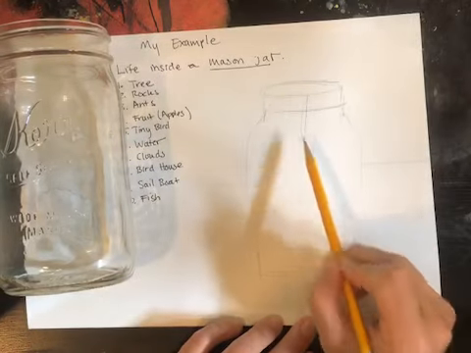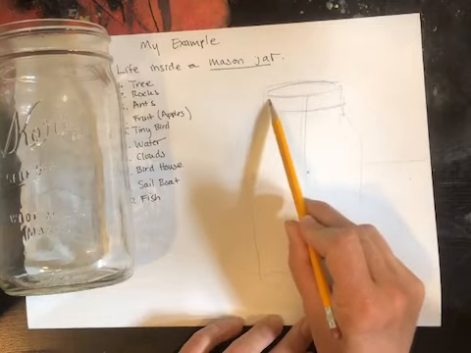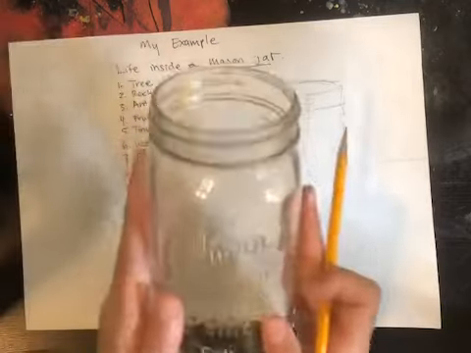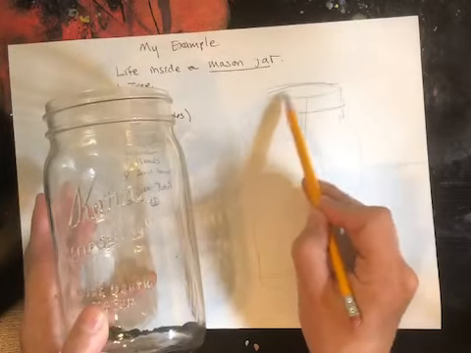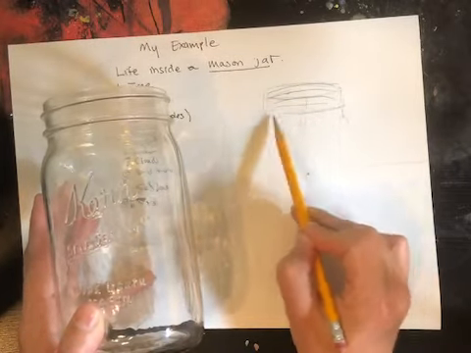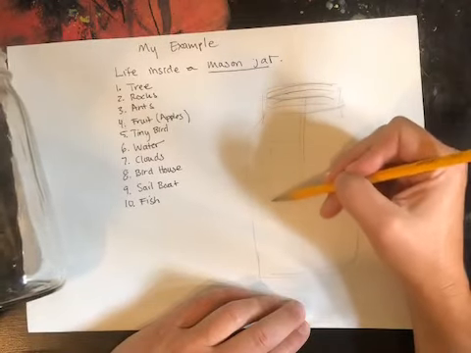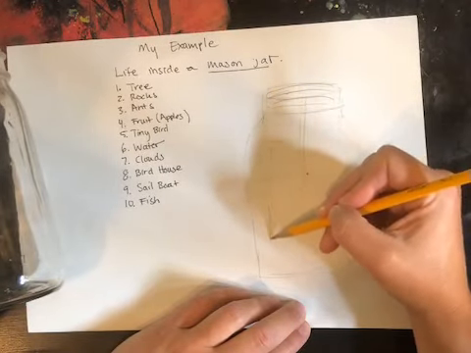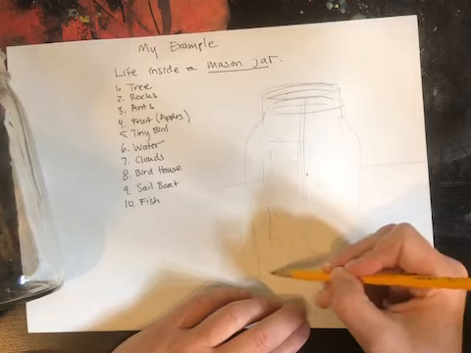So actually the top of this lid, we're going to be seeing the underside of it. So instead of seeing the top, you're going to be seeing it going through. So you're actually going to see more of the outside of it. And I'm going to draw this in more detail later. So I'm going to draw a tree on the inside of this. I want there to be rocks on the inside.